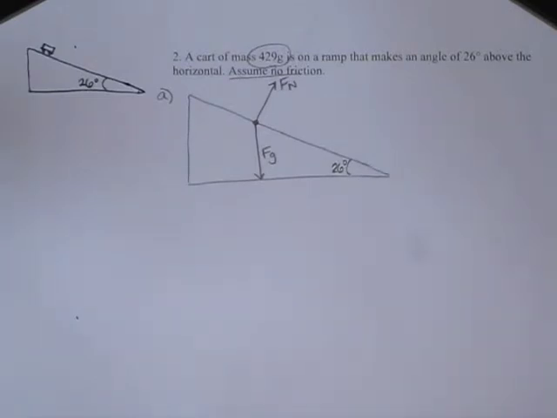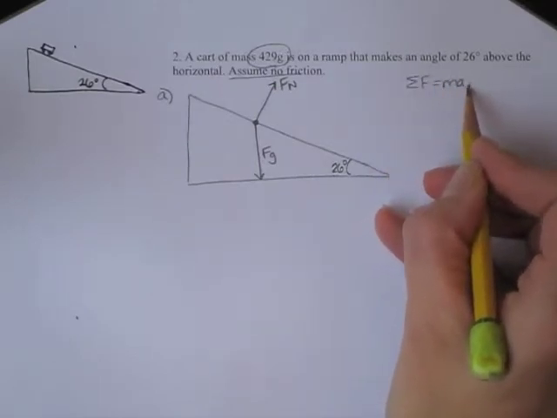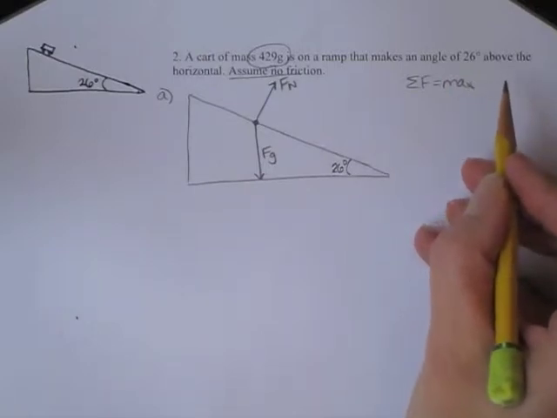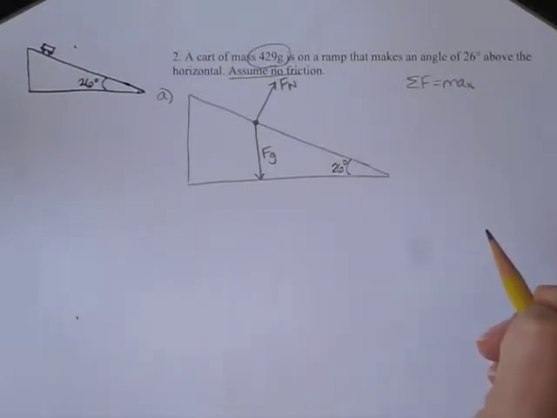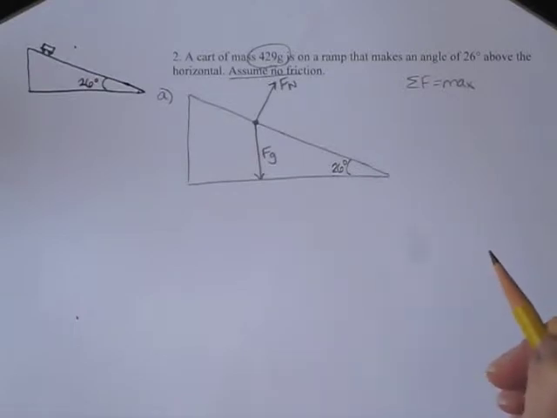So it's always going to be most convenient if your acceleration is either completely in the X direction or completely in the Y direction. That way, when you set up your sum of the forces equations, one of those equations will have the entire acceleration, and the other equation will have an acceleration of 0. So it makes the problem solving much easier.